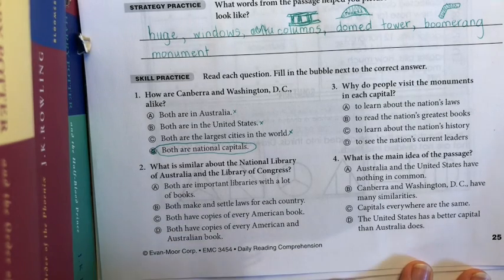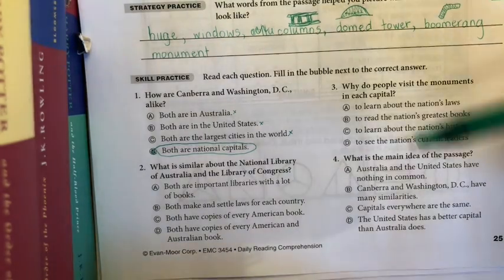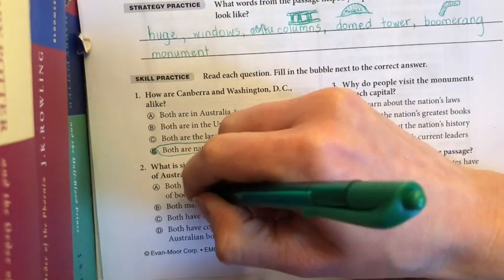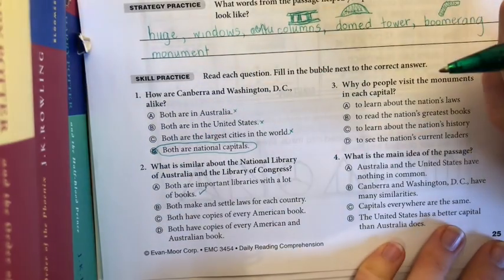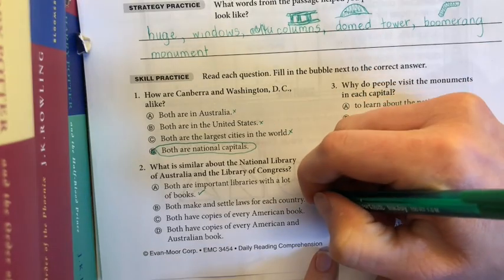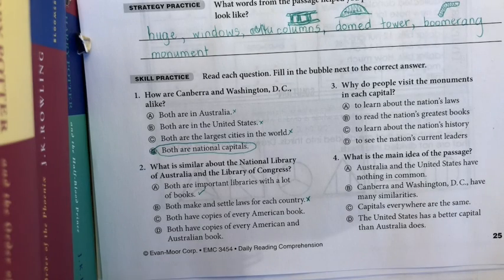So the National Library of Australia and the Library of Congress. Let's read and we'll find the best answer for this question. Both are important libraries with a lot of books. Yeah, that's true. Both make and settle laws for each country. Now, the Supreme Court and the High Court are different buildings. They're actually talking about two different buildings. So no, the libraries do not make and settle laws for each country.